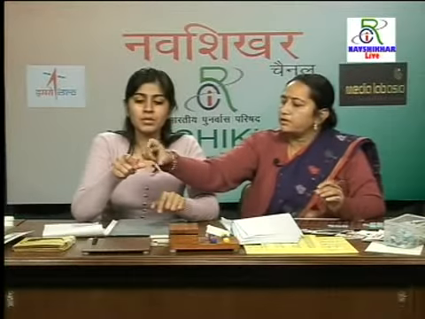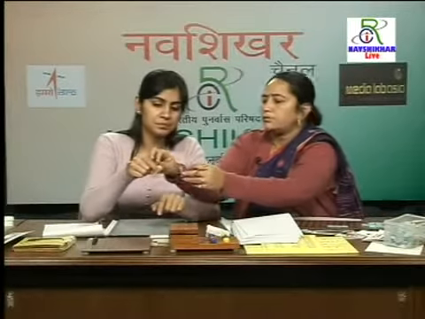And the correct method of holding the stylus is like this. It should be held like this. There should not be any deviations. There are many deviations which are present in a visually impaired child. These deviations have to be corrected, otherwise the braille dots will be punched wrongly. And your forearm should lie straight on the braille slate, and the stylus should be held like this.